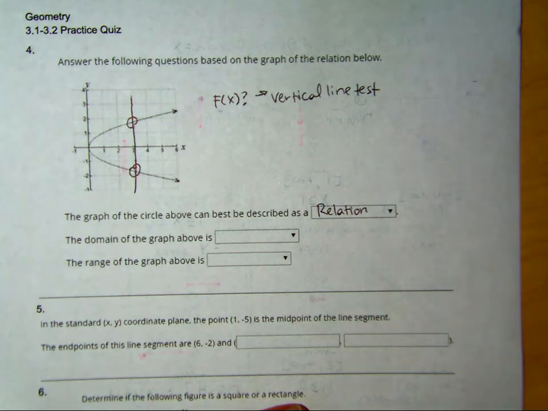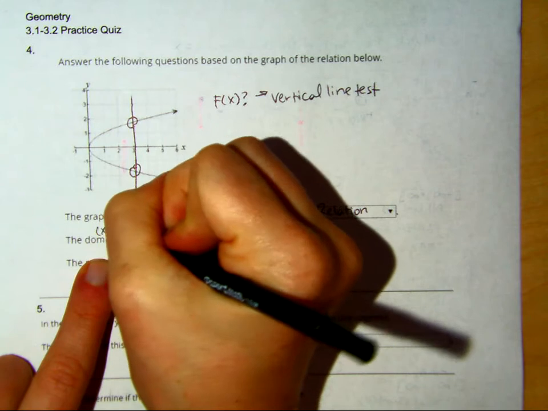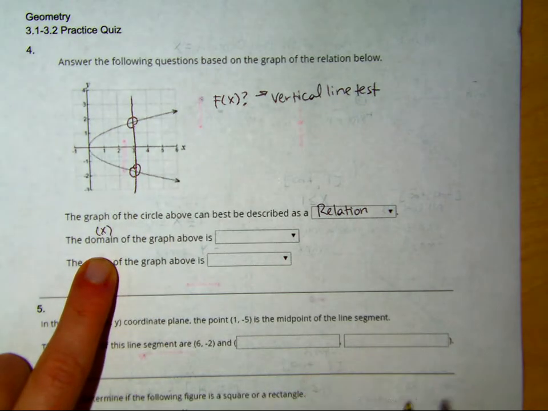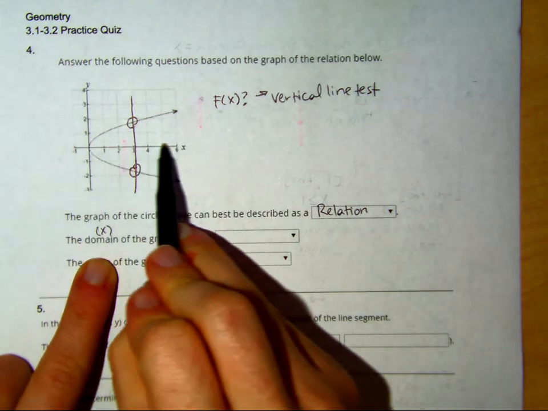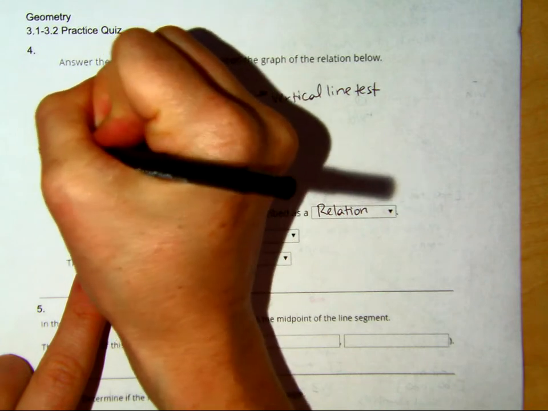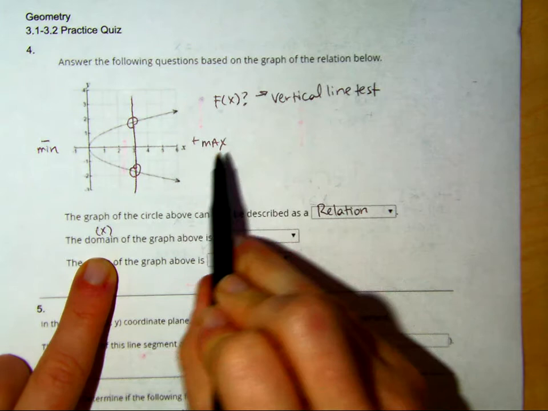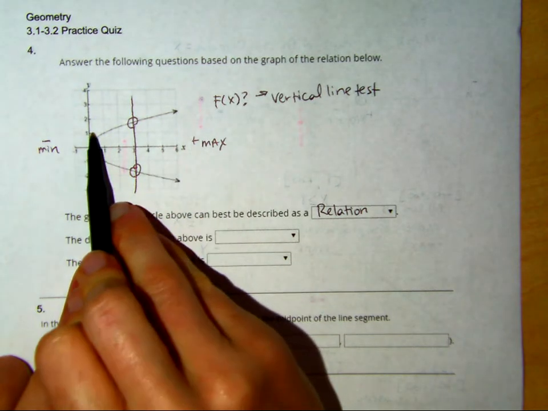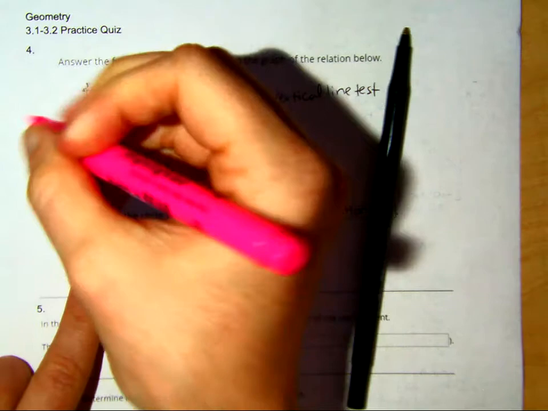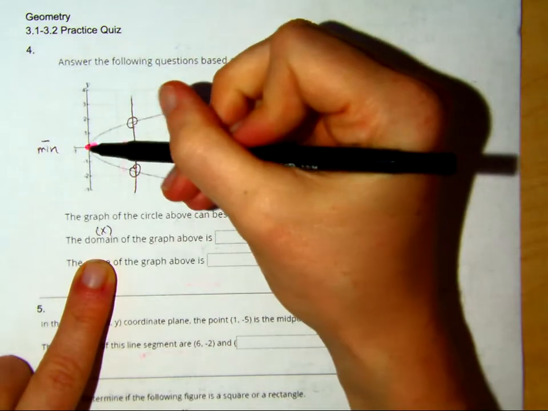So this one is a relation. So now we want to know the domain. That's our x values of the graph below. So we're looking along the x-axis. We want to find the smallest x value and the largest x value. So the smallest x value right here, right, and our x value is 0.